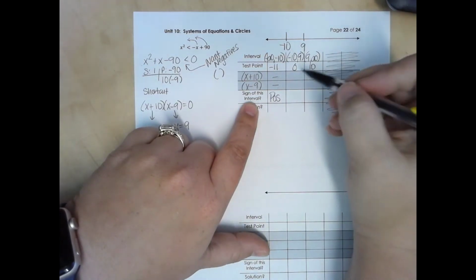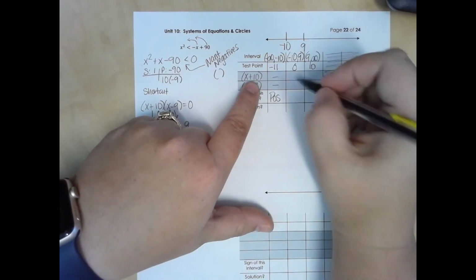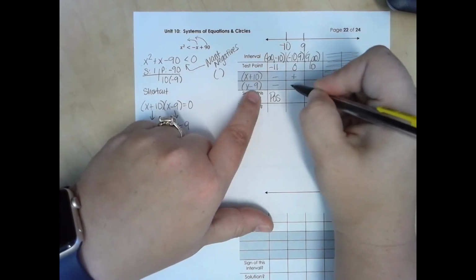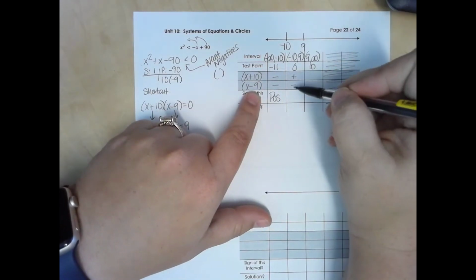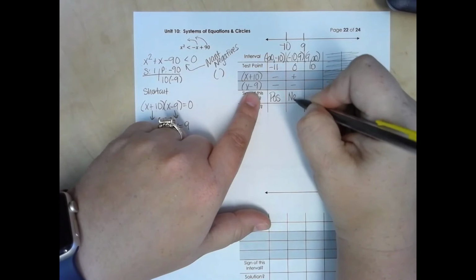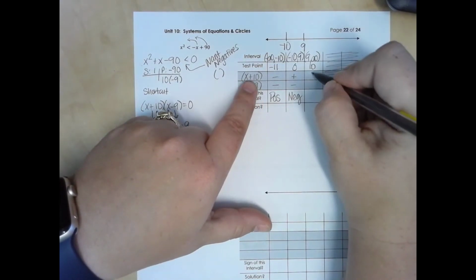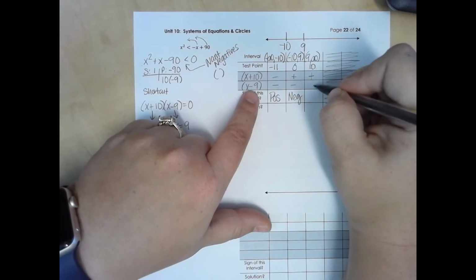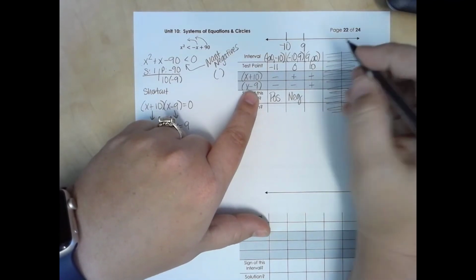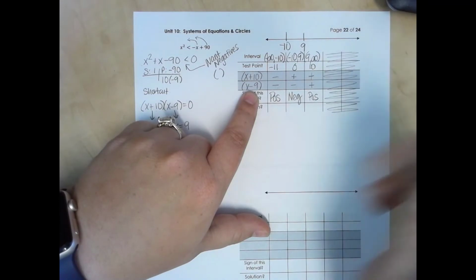When I plug in 0, I'm going to get a positive and then a negative. And an odd number of negatives means that this is a negative interval. And when I plug in 10, 10 plus 10 is positive, 10 minus 9 is positive, and a positive times a positive is positive.